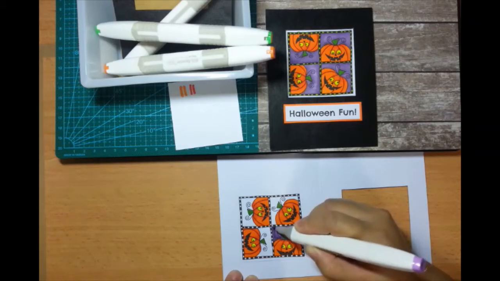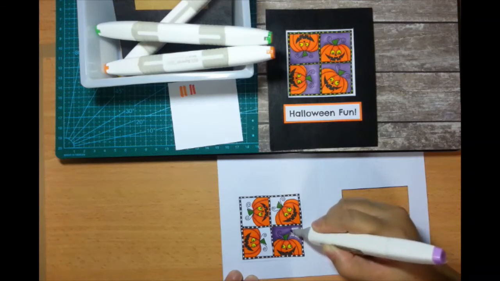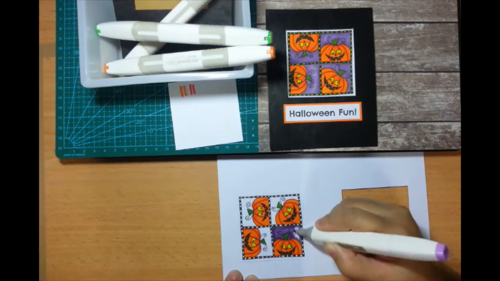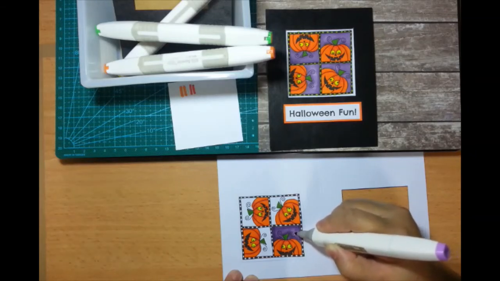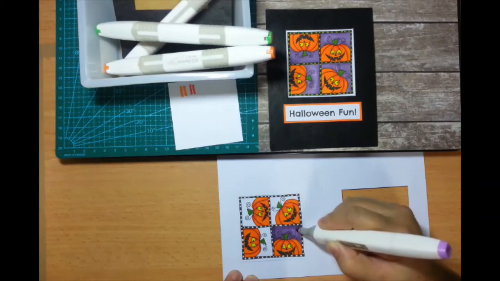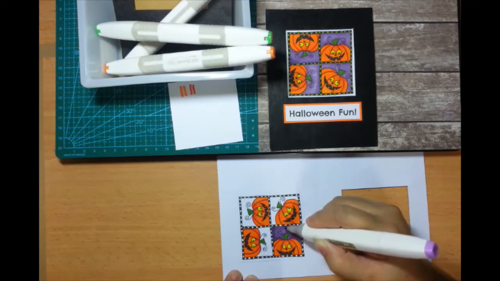Okay. Try to make it even. Yun na yung sinabi ko sa inyo, no? Obvious yung border. May kaya kumulay doon. Okay, so medyo faint looking. I can go back.